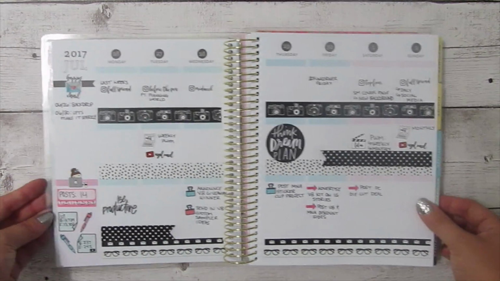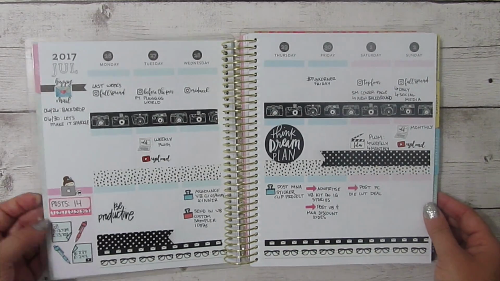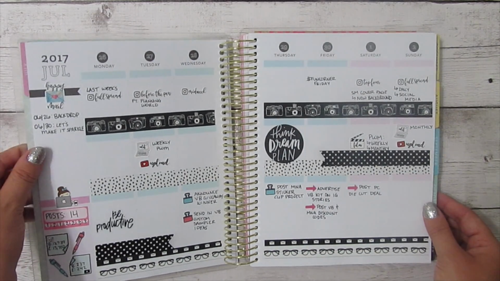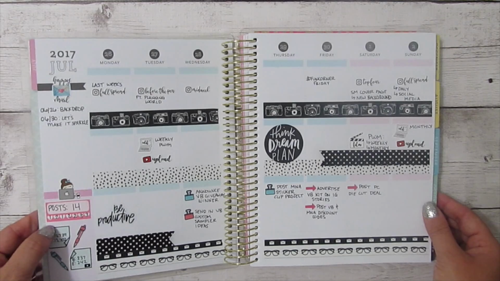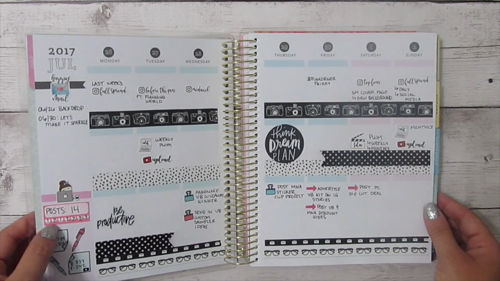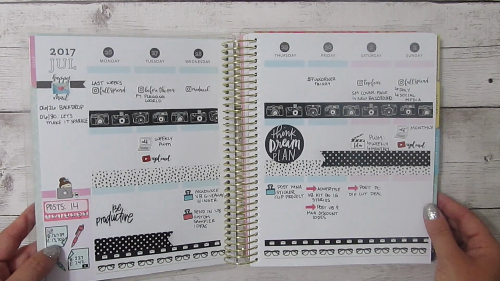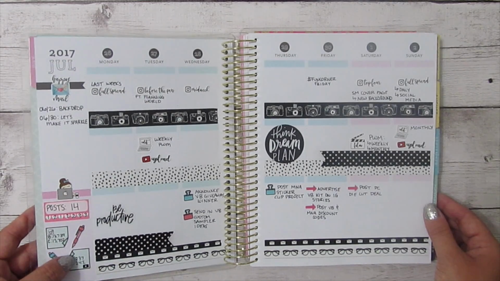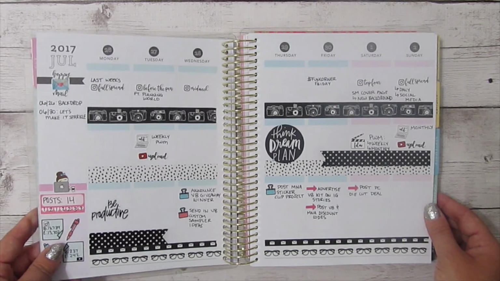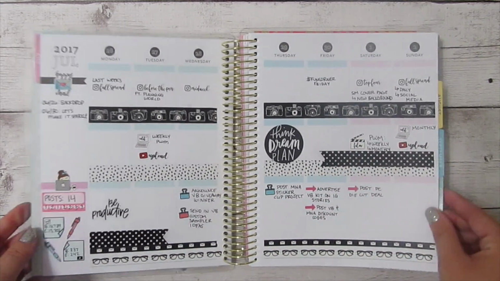And then this is just a basic layout in my social media planner. On the sidebar, I track my happy mail that comes in. I use a habit tracker to keep track of posts per day on Instagram and then total per week. And then my beginning and end of week subscriber and follower count for Instagram and YouTube. And that's just for curiosity's sake, no real reason.